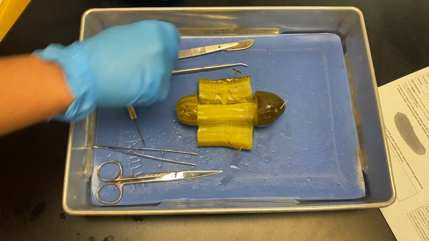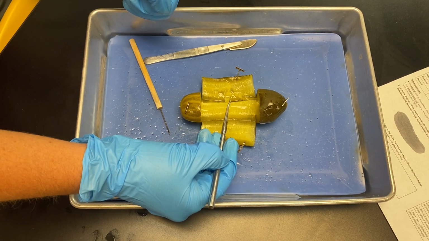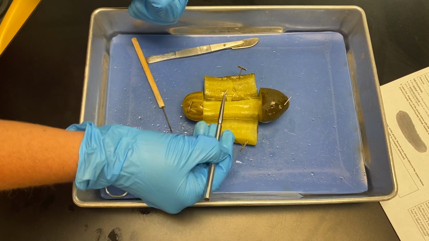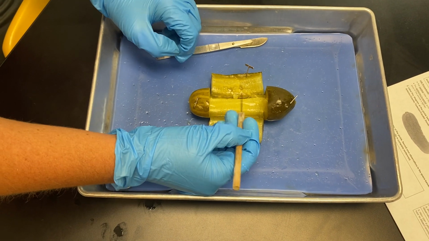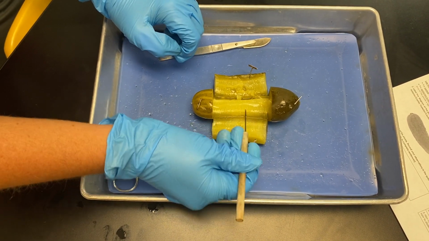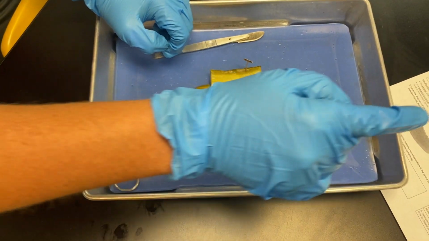So you mainly use a blunt probe. Once we have organs in here, you can use this for moving tissue, lifting up an organ to see underneath that organ. This one's for if you have little connective tissue or membranes that you need to break or tear. You can use this one for doing that.